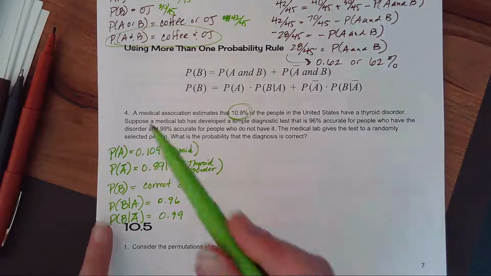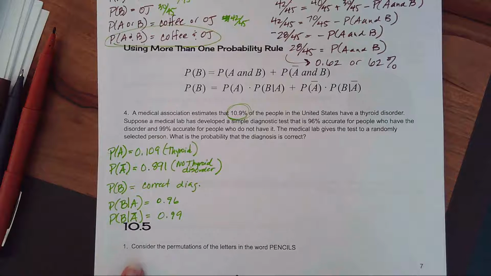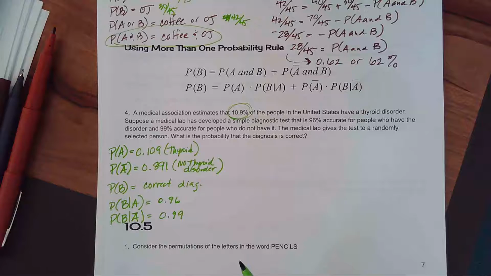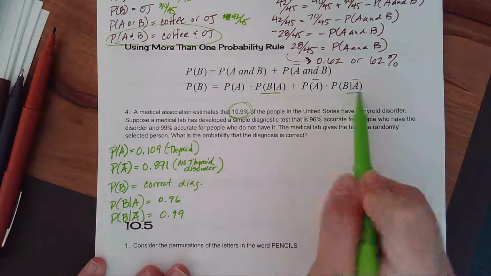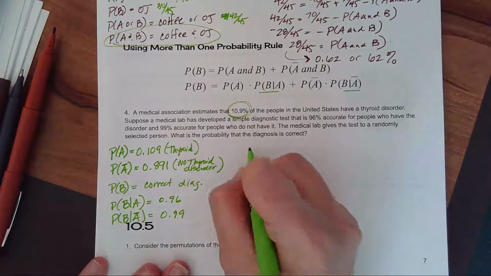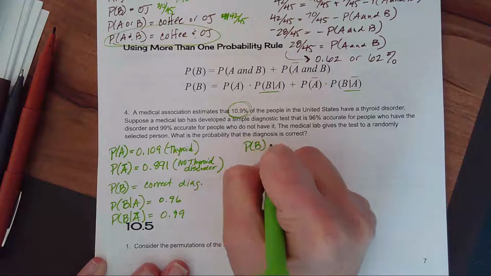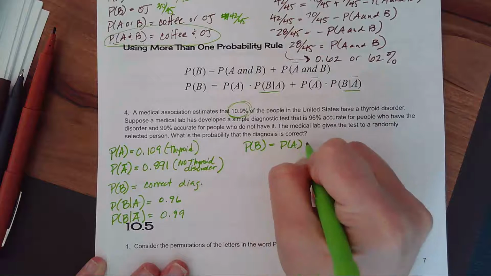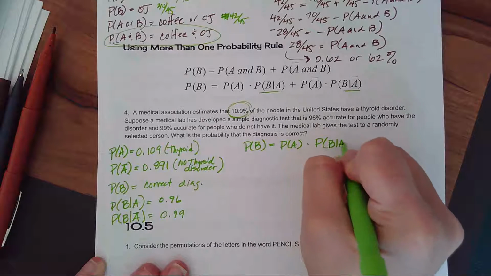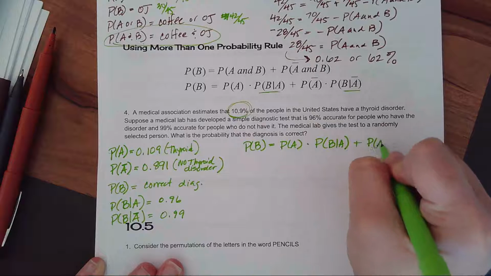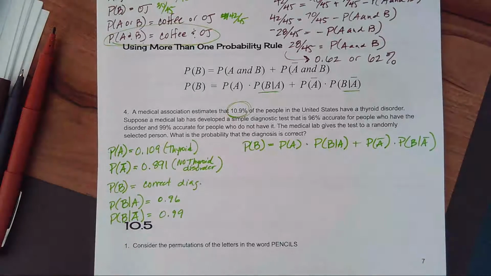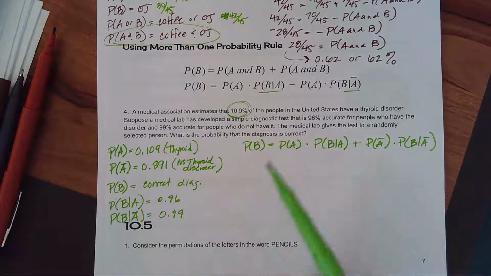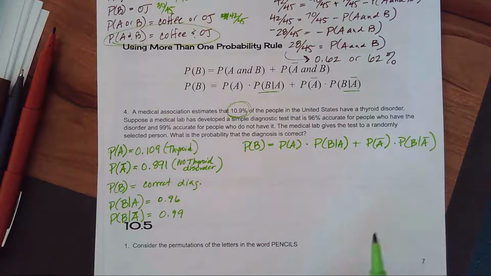All right, taking a look at our scenario here, we're going to use our formula that involves the not B and the not A, because that's what we were provided. So we're going to use the probability of B equals the probability of A times the probability of B given A, plus the probability of not A times the probability of B given not A. Because in this particular scenario we were given these two pieces of information, we're going to use the second example.